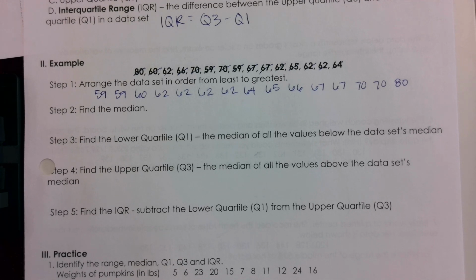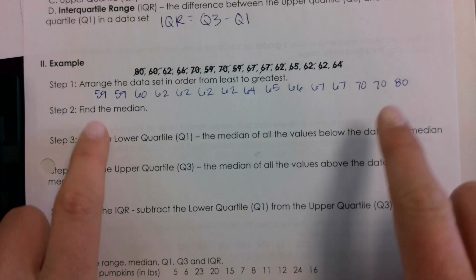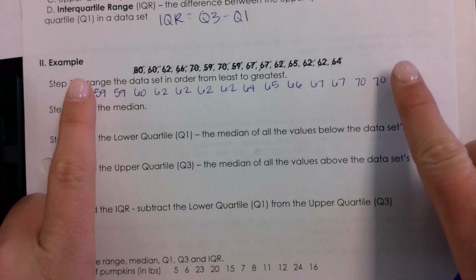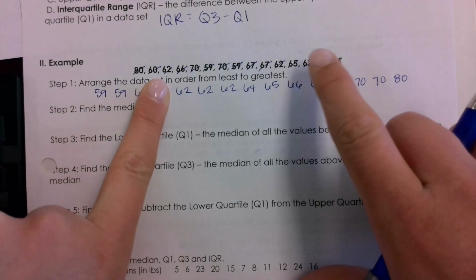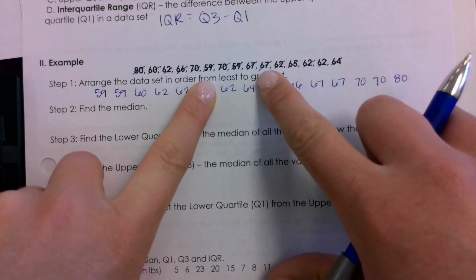So once we've got our numbers in order from least to greatest, step 2 tells us to find the median. So how are you going to do that? Mark them out until we get to the middle. I'm not going to actually mark them out, but just use my fingers. So these go together, these go together, these go together.